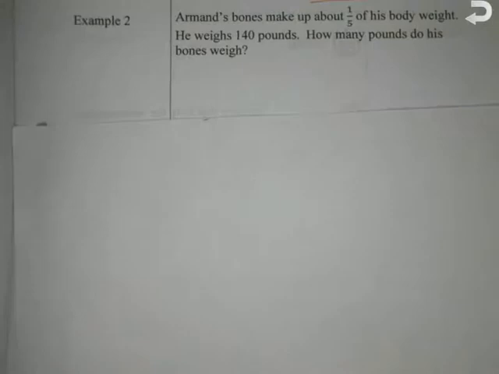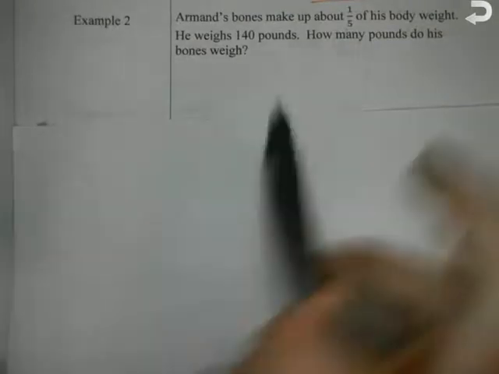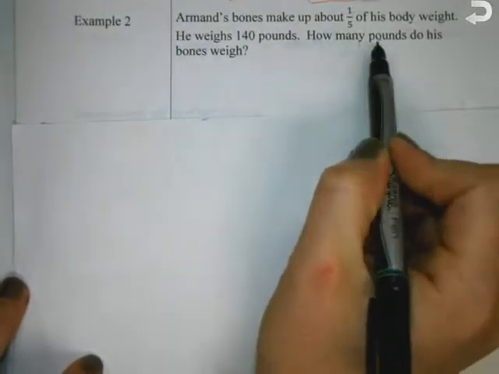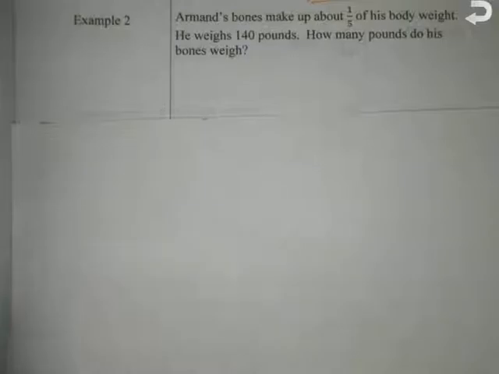Armand's bones make up about 1/5 of his body weight. He weighs 140 pounds. How many pounds do his bones weigh? Any ideas of what operation you are going to use there? What I want you all to do right now, on your paper, set up the problem. Don't do it in case we have to change it, but set up the problem how you think it should be set up. Just make an educated guess. Is this problem addition, subtraction, multiplication, or division?